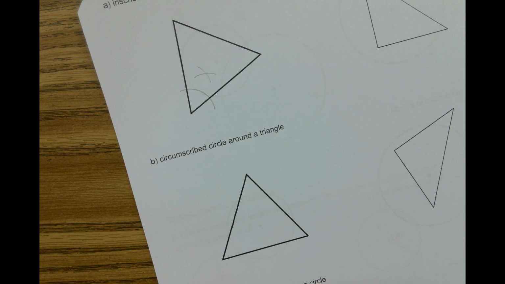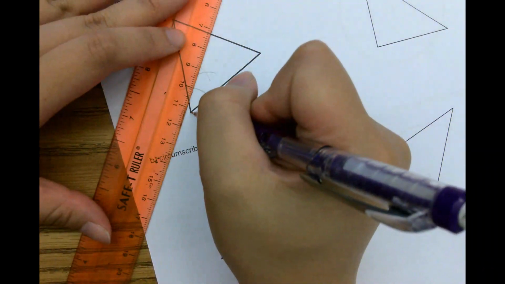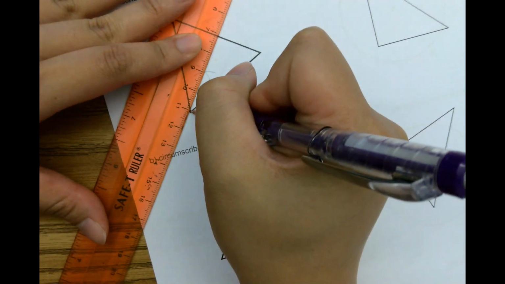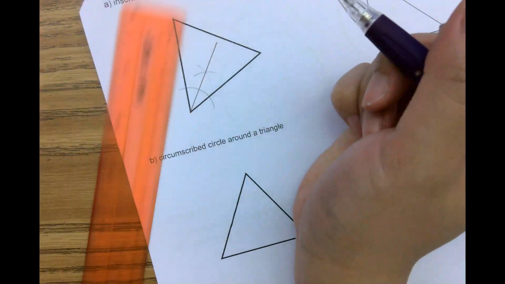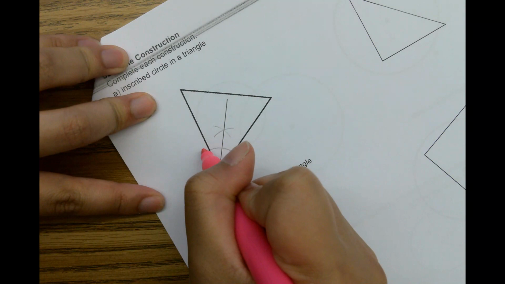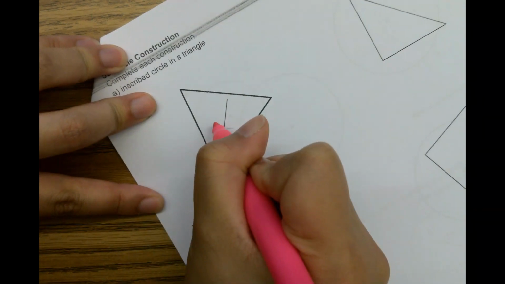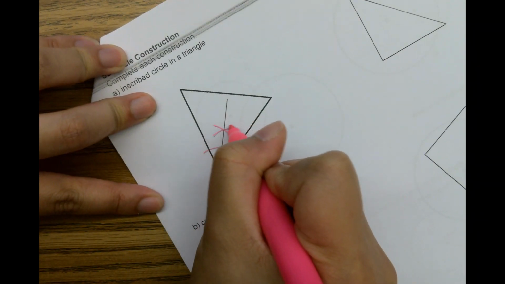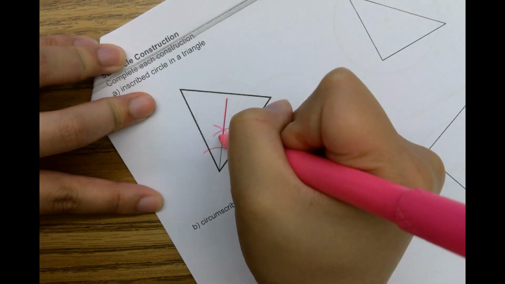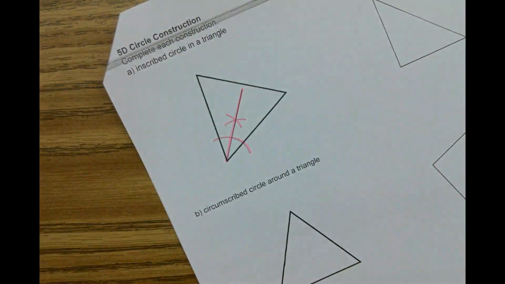I need to get a pencil. So again, there's a lot of marks. It gets a little confusing sometimes, so I like to mark it in a different color, just to make sure that it's as accurate as possible. With the highlighter, it gets a little fat sometimes.